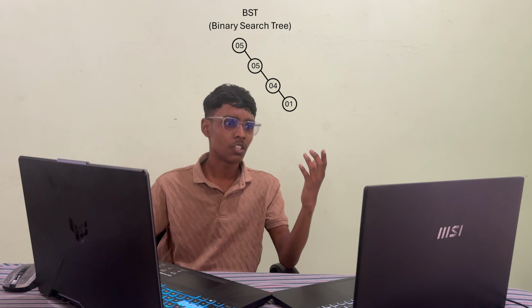For example, if you insert numbers in sorted order like 10, 20, 30, 40, the BST becomes a long linked list. So that's the simple idea of the BST.